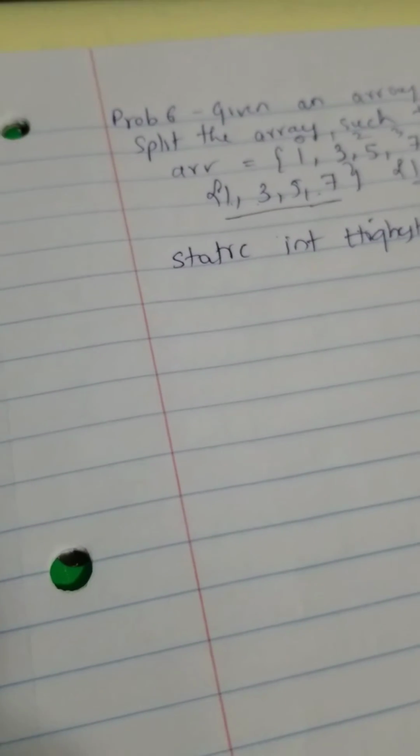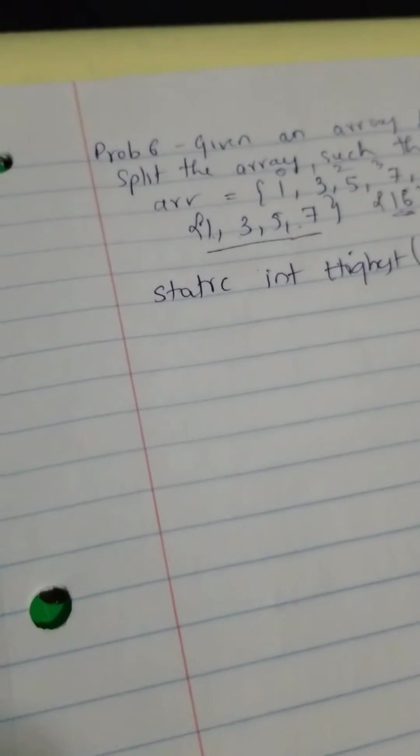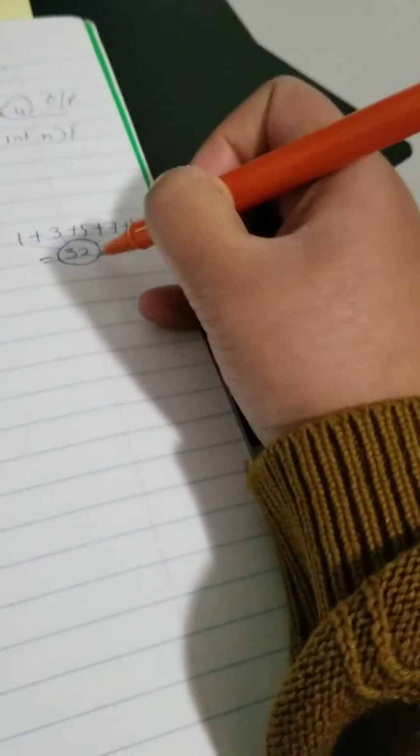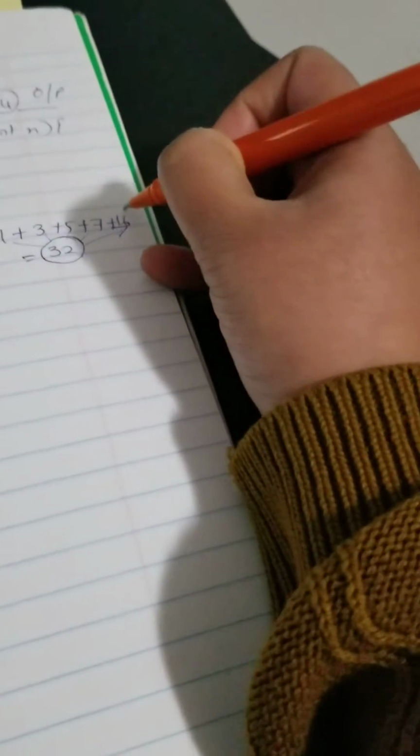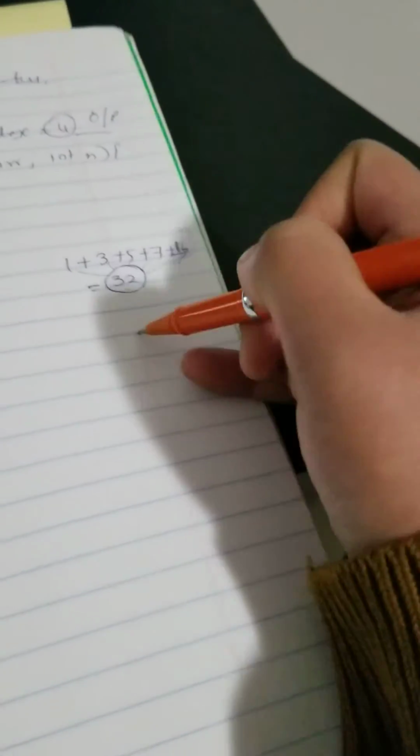If you subtract each number from it, we will reach a point where the subtracted number and one of the numbers will be the same, because 32 minus 16 will be 16. So that will be our index. That holds for any given case, because the total is double that integer.